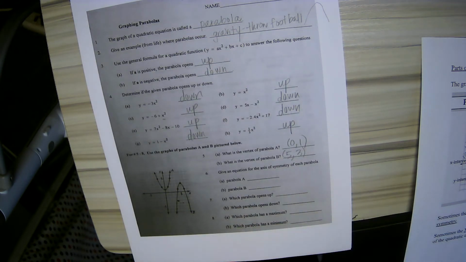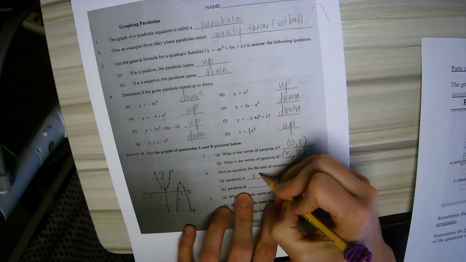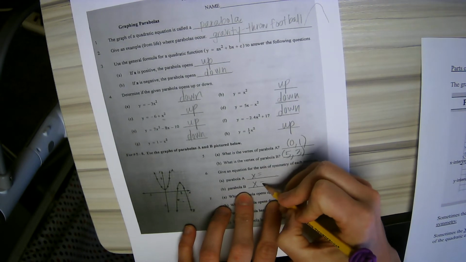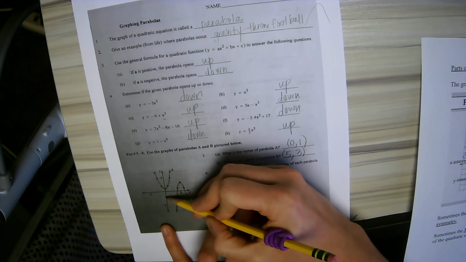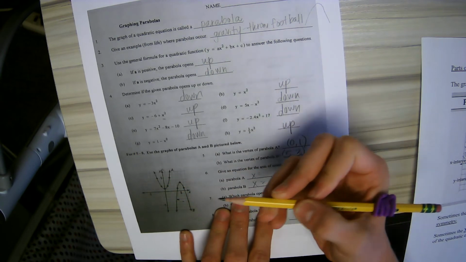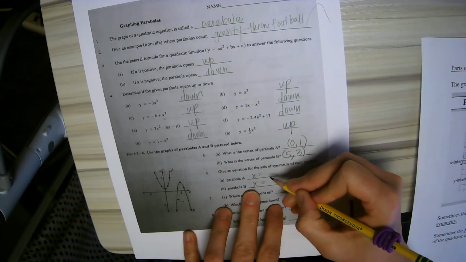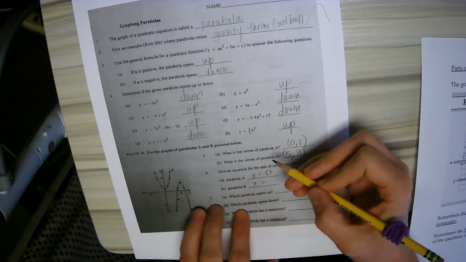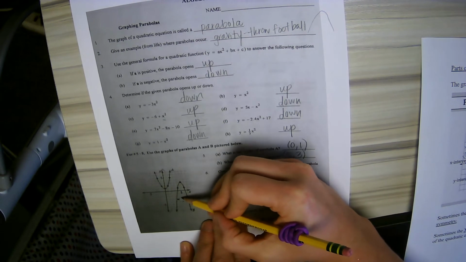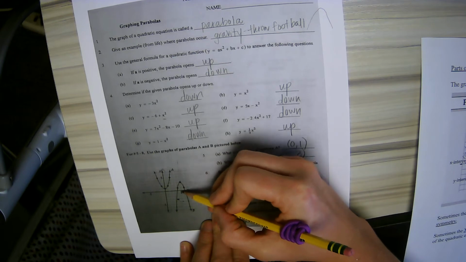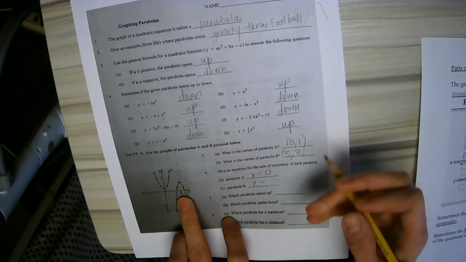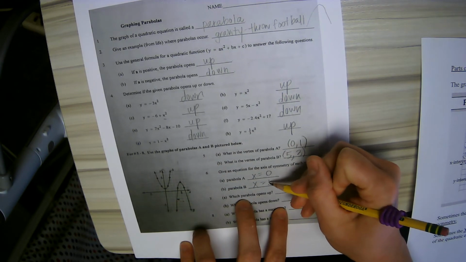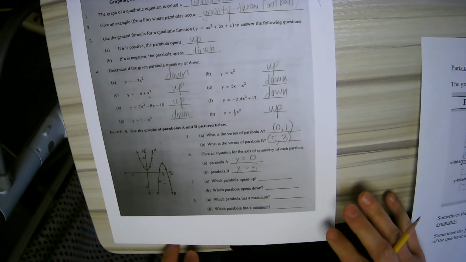Give an equation for the axis of symmetry of each parabola. So these would all be x equals something. What does x equal right here for parabola A? 0, right? And here, this line of symmetry, x equals 5, right? Not so bad so far, huh?